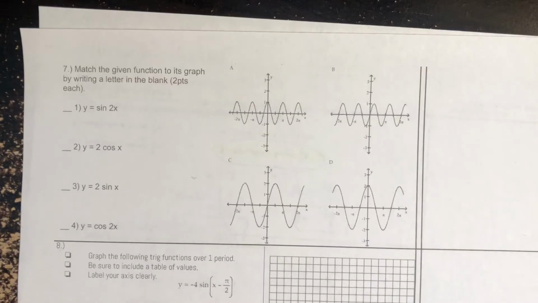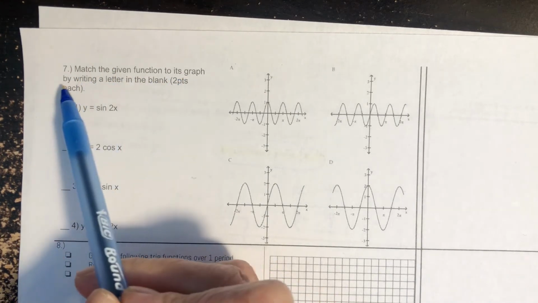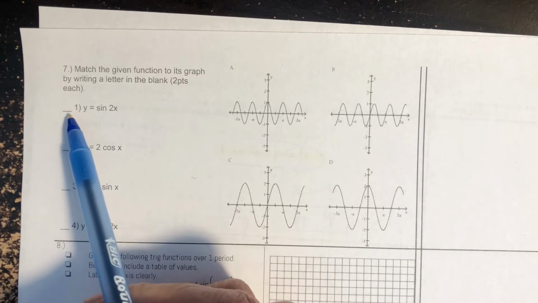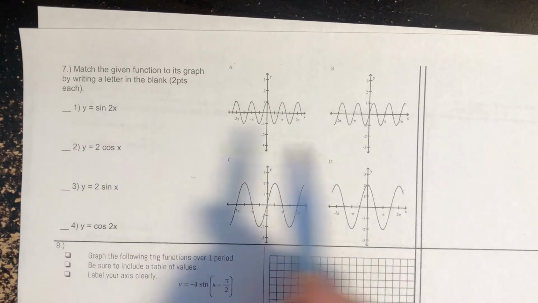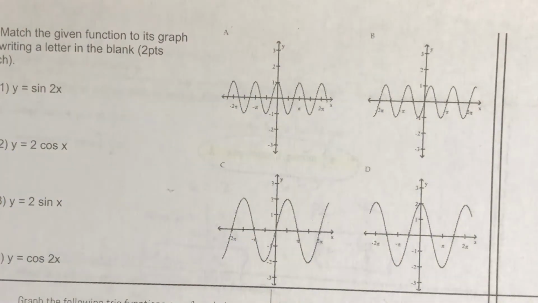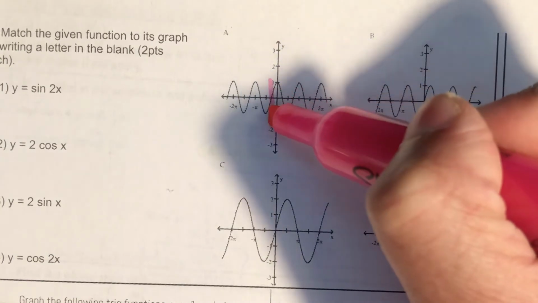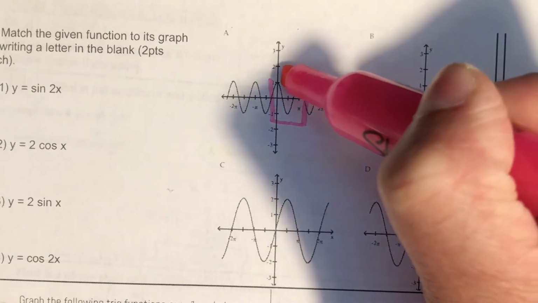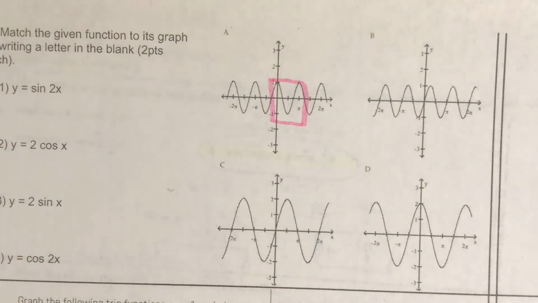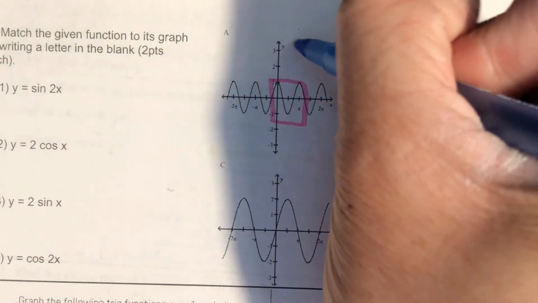All right, let's go over the back side. Number 7, match the given function to its graph by writing a letter in the blank. A good idea for each of these is putting your box around one graph. I noticed that this one is starting at 1 and ending at 1, so this is cosine.